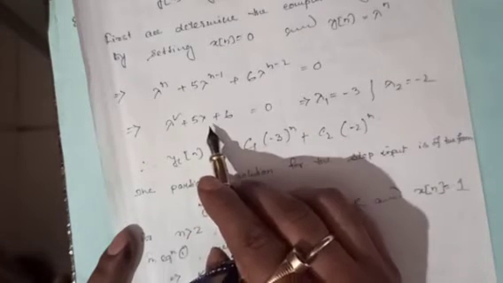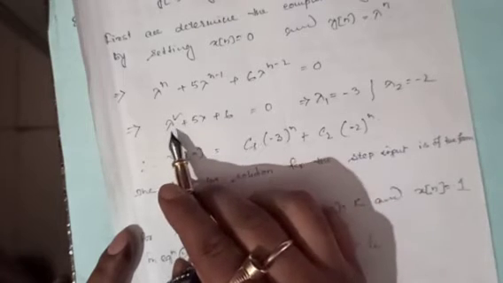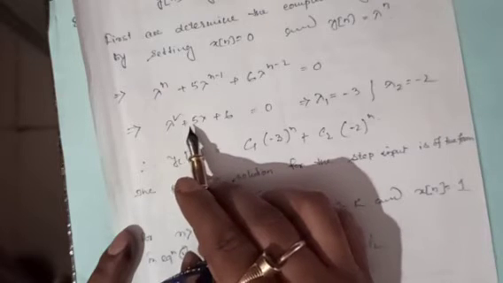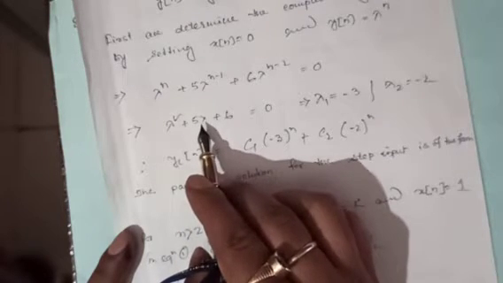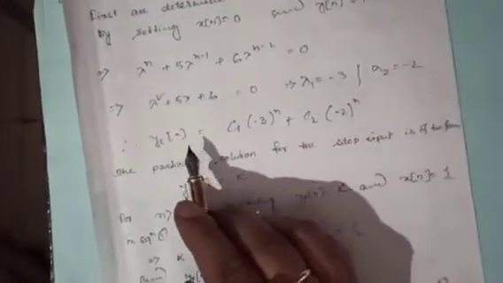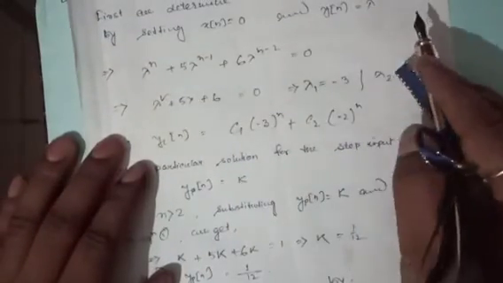So there are two solutions, and I hope you understand. If you do the factorization of this, then it is (lambda + 3)(lambda + 2). Therefore the two roots of this quadratic equation will be lambda 1 equal to minus 3, and lambda 2 equal to minus 2. So the complementary solution, that means your zero input response, will be of this form, because we got minus 3 and minus 2.